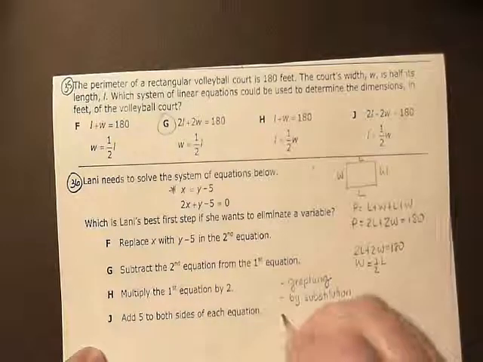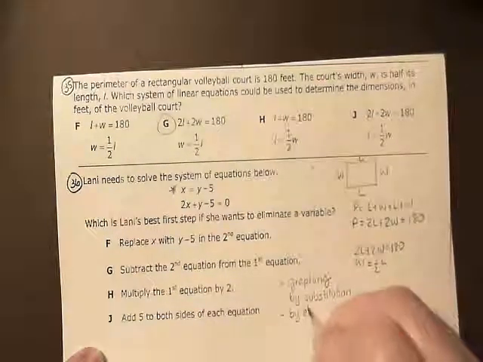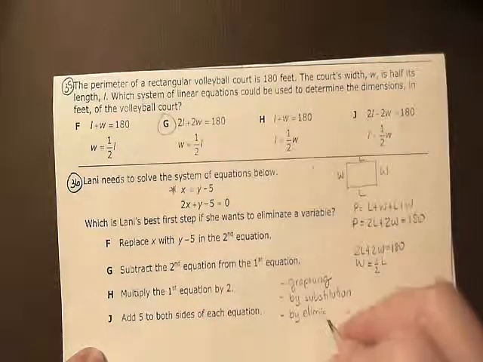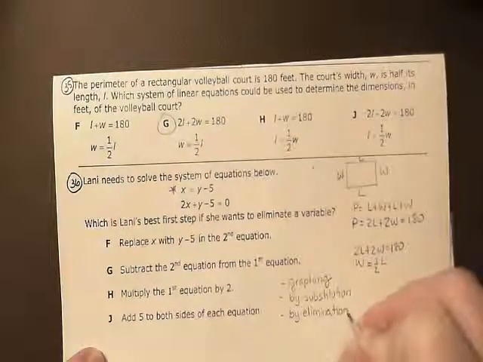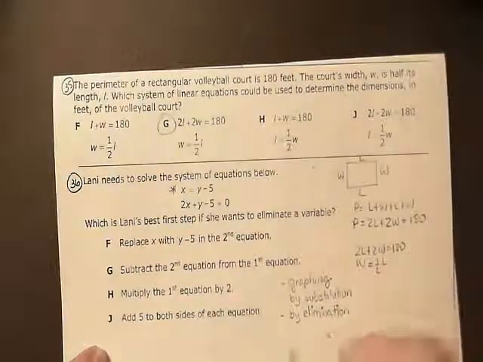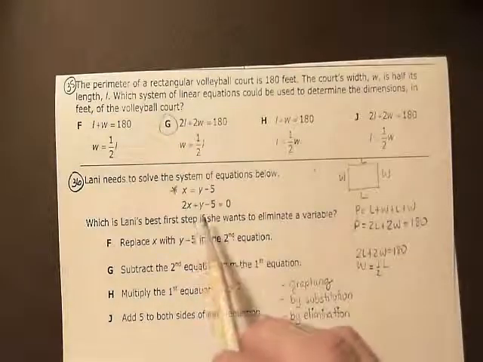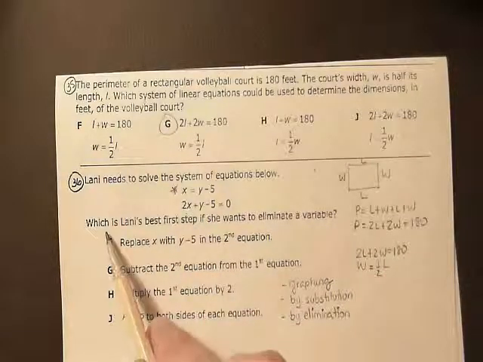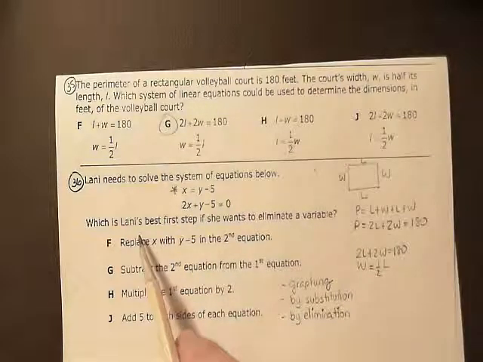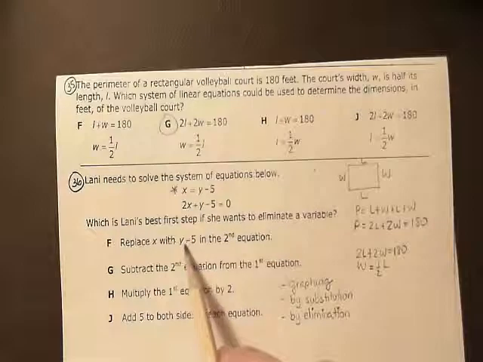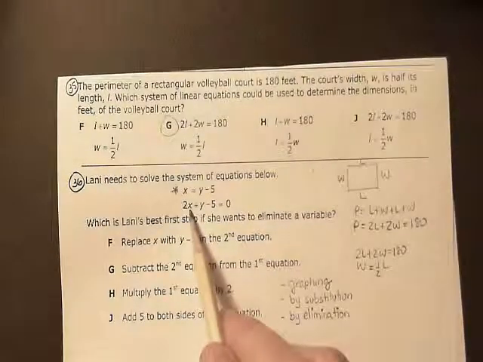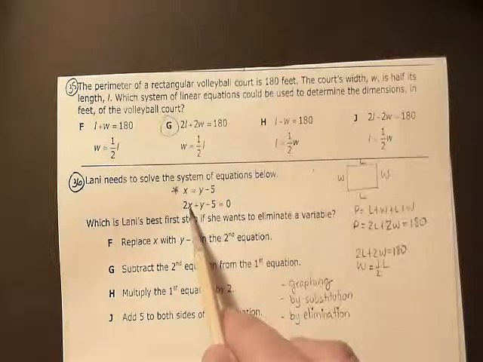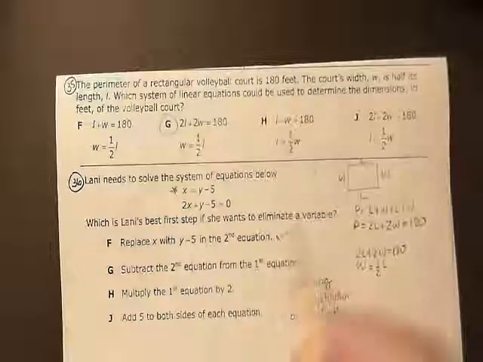Alright, and the other method is by elimination, which was like problem number, which problem was it? I think it was 32 that we did by elimination and by matrix. So that was an elimination. But in this problem here, I know it's going to be substitution. So one of the things I'm going to do is substitute the value of x. With that in mind, let's see what the multiple choices says. Replace x with y minus 5. So replace x with y minus 5 on the second equation. That's exactly what I want to do. I'm going to substitute the x with y minus 5. So I know this is good.